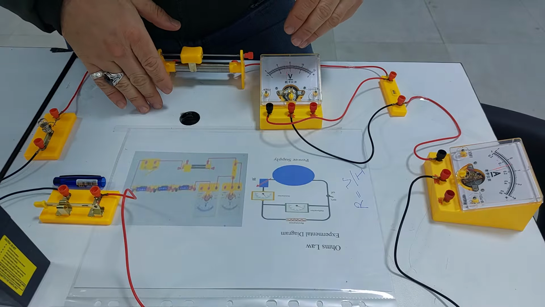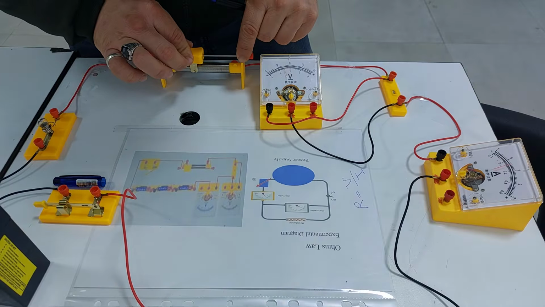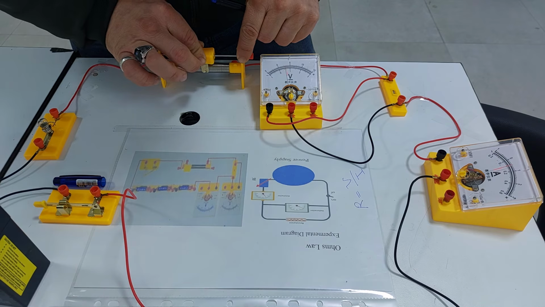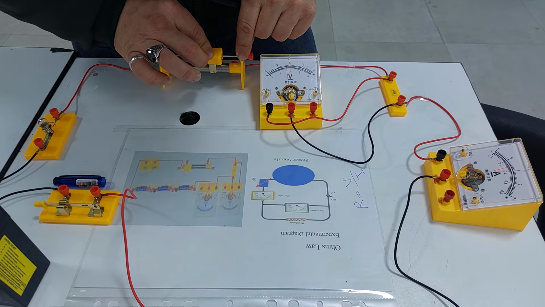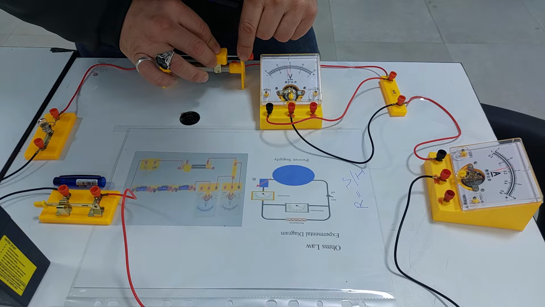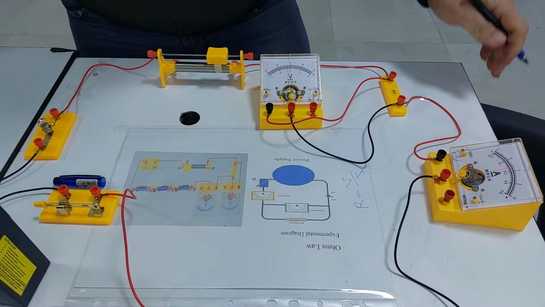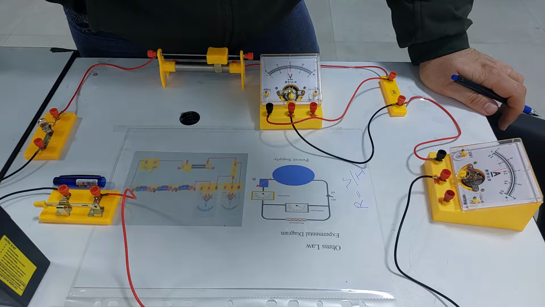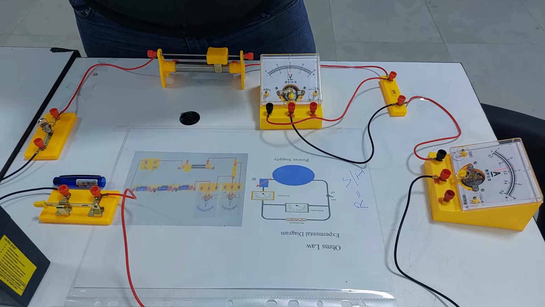After that, it goes like that. I will increase the potential difference more, by 0.2 to be 0.8. It's 0.8 volts equal 1.6 ampere.